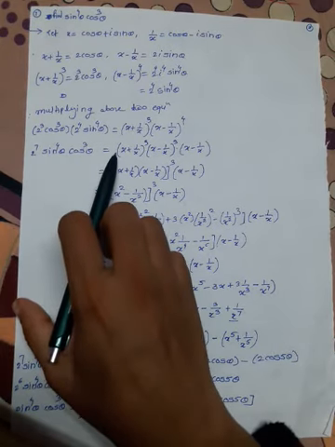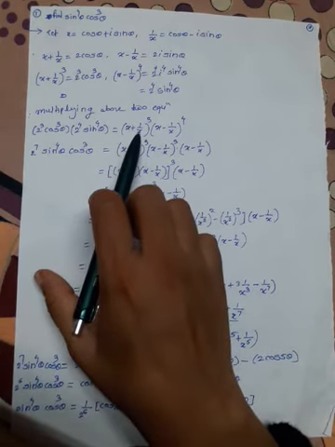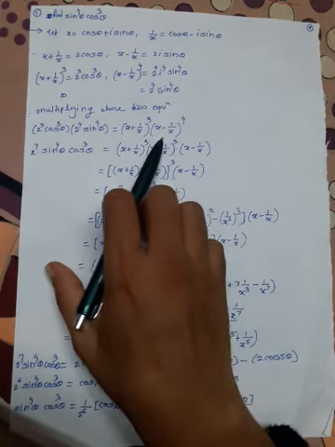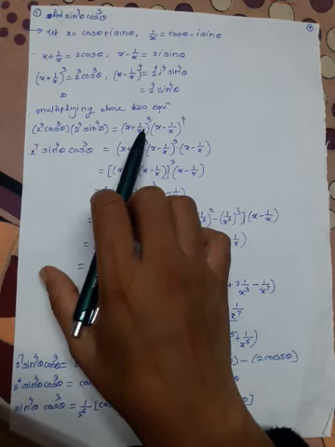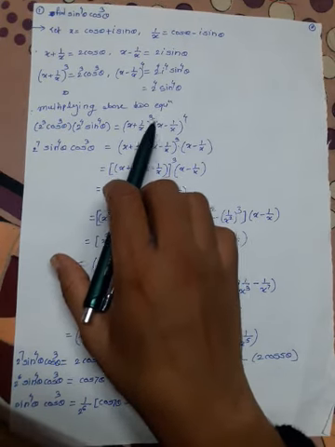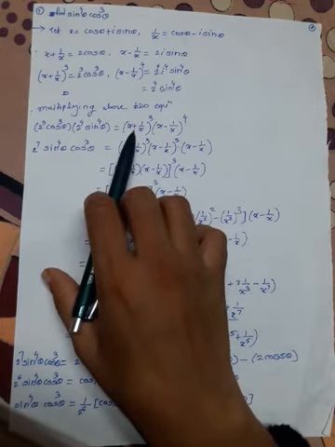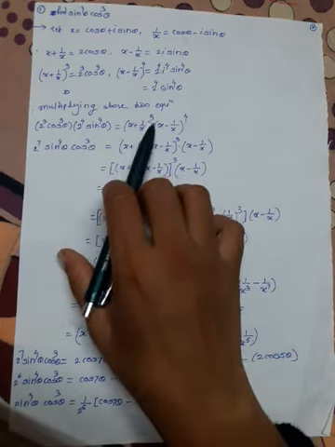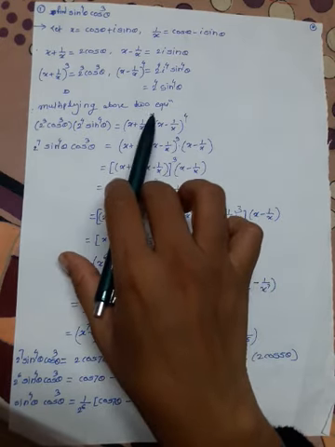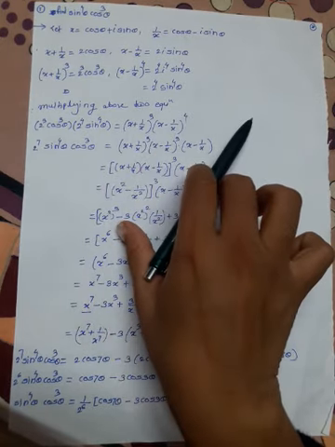Now the first bracket is x plus 1 by x, the other bracket is x minus 1 by x, and find the lowest index among both the indices. Here is 4, here is 3, 3 is the lowest, that's why we have to split this number into 3 plus 1.